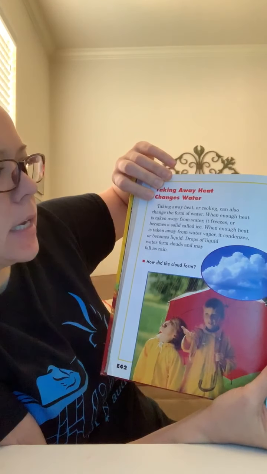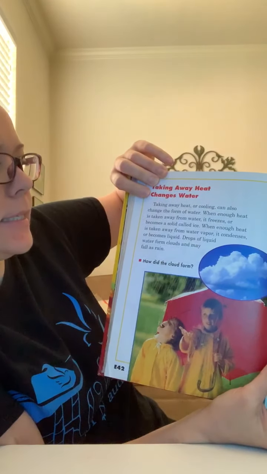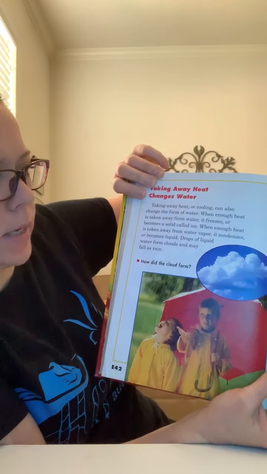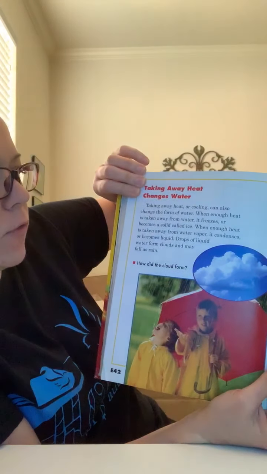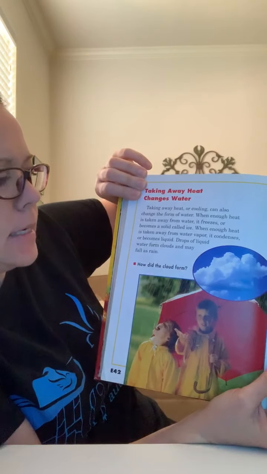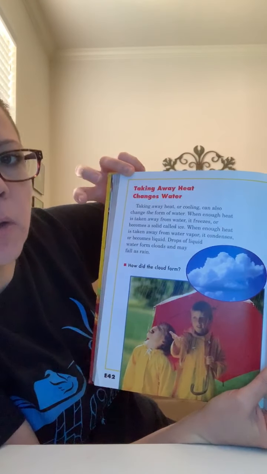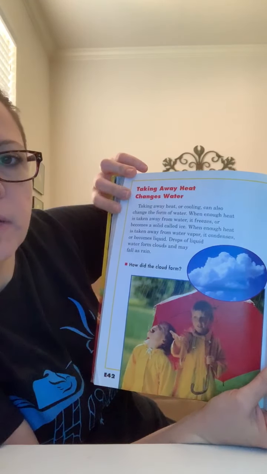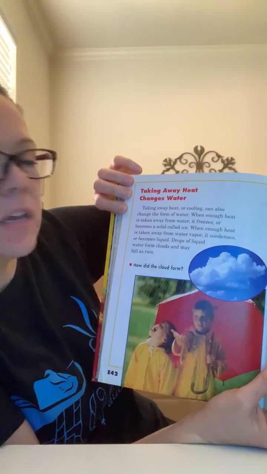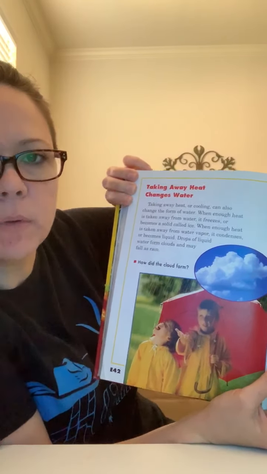When enough heat is taken away from water vapor, it condenses, or becomes liquid. Drops of liquid water form clouds, and they may fall as rain. We learned about the water vapor and the evaporation and condensation when we learned about the water cycle.